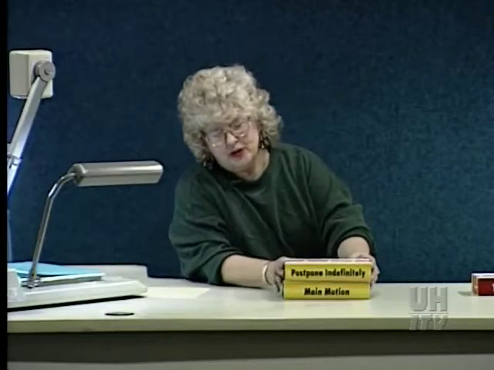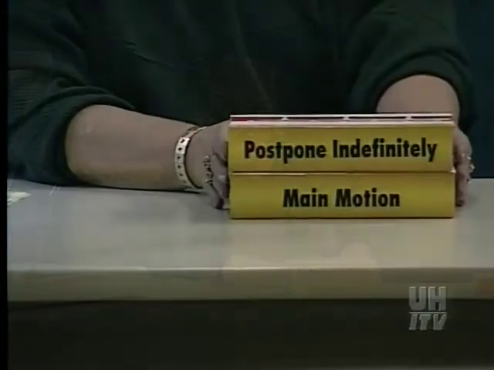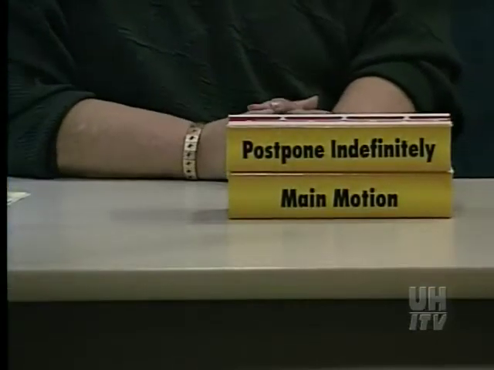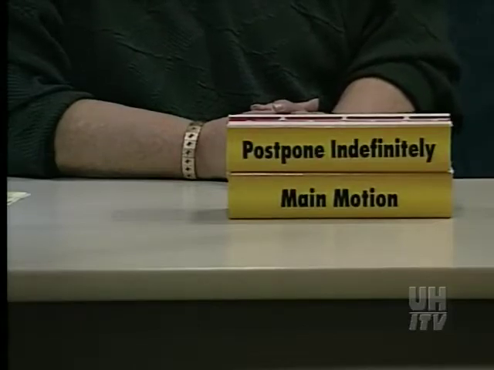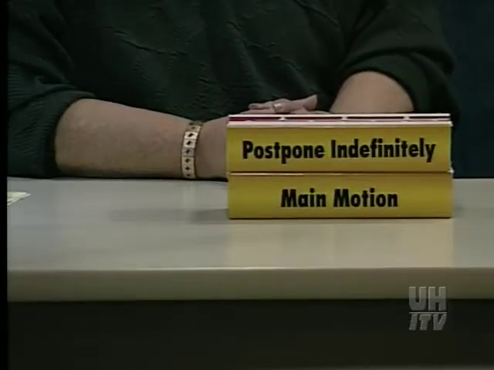Now there's a strange motion that comes in here next called postpone indefinitely. You very seldom see it used, but if people were to use it, it could be very useful. What this motion does, in contrast to one that says postpone to a certain time or lay on the table, which we'll come to in a little while, is this: you would say, I move to postpone this main motion indefinitely.